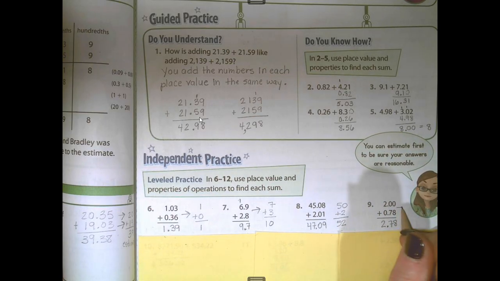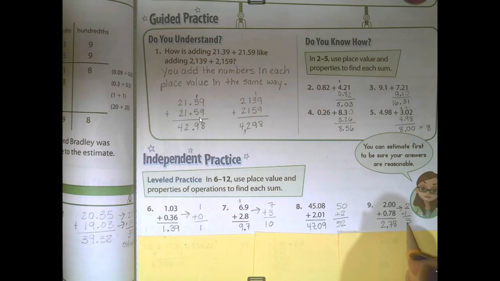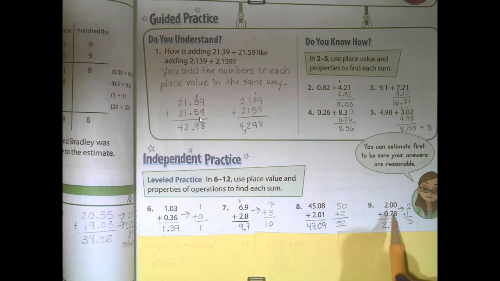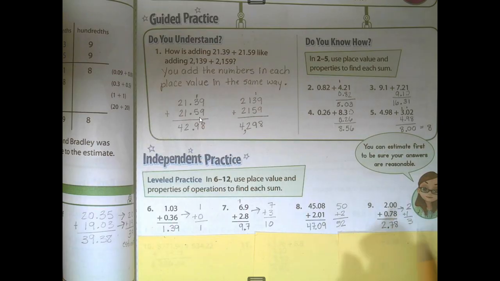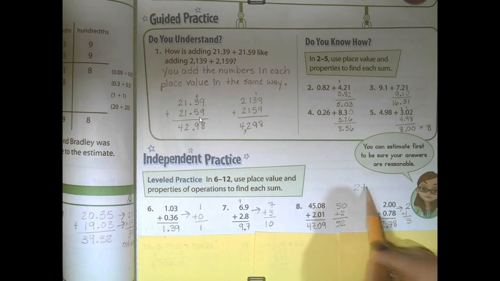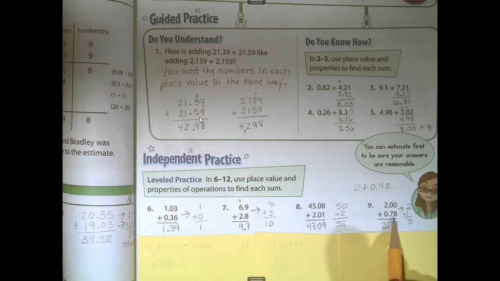When we go out to the side, 2 is already rounded to 2. 78 rounds up to 1. My estimate is 3. The actual sum when you add 2 to 78 is 2 and 78. So I want to show you something. When you add a whole number to a decimal, this could very well have been just 2 plus .78, but since you have 2 digits behind the decimal point, that is why you're seeing the 2 zeros.